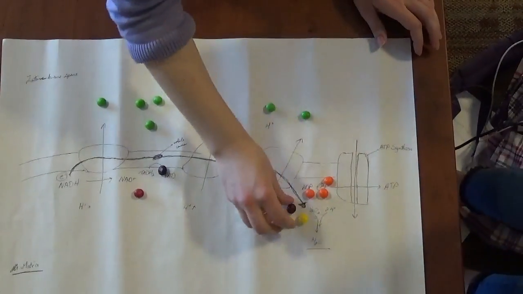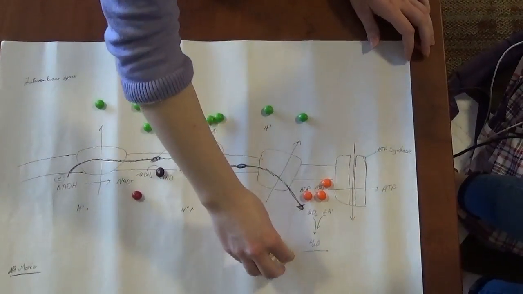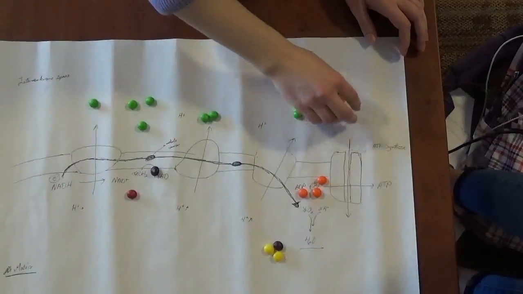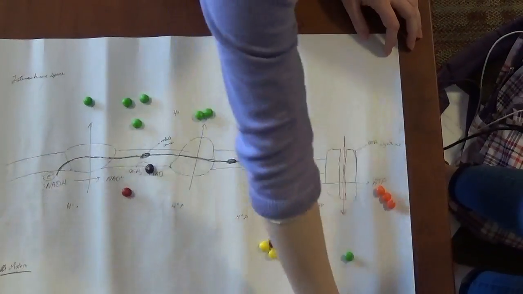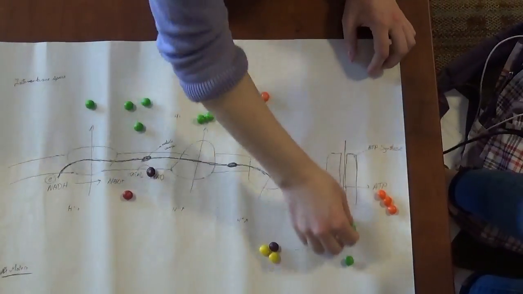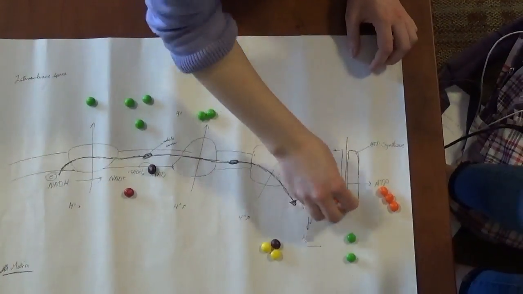The hydrogen ions go through ATP synthase and produce ATP. A net of 32 to 36 is produced.